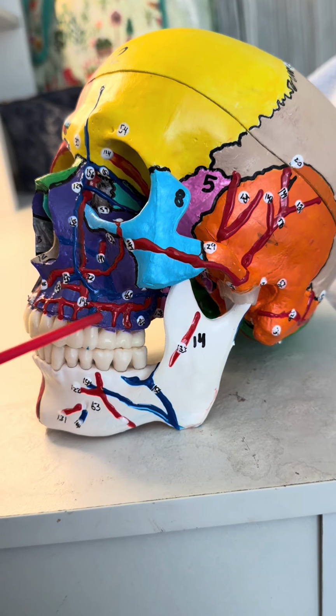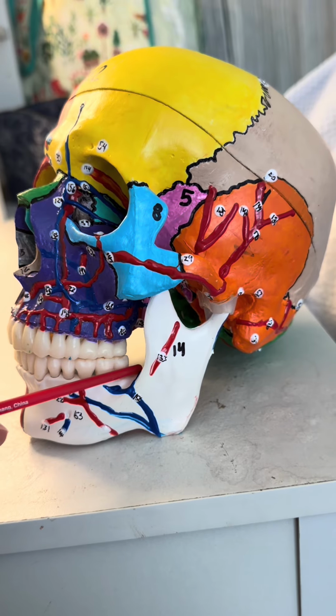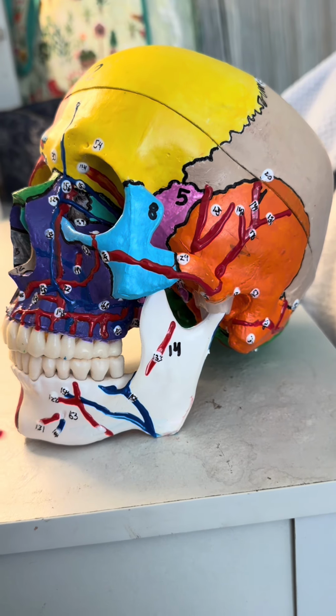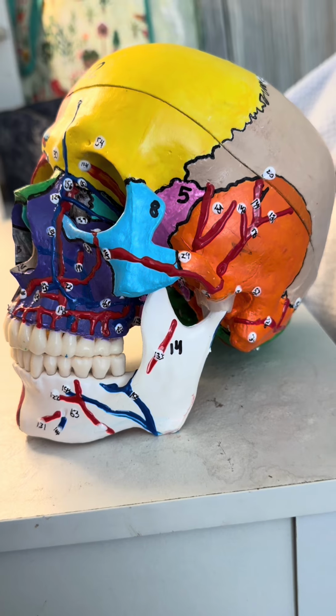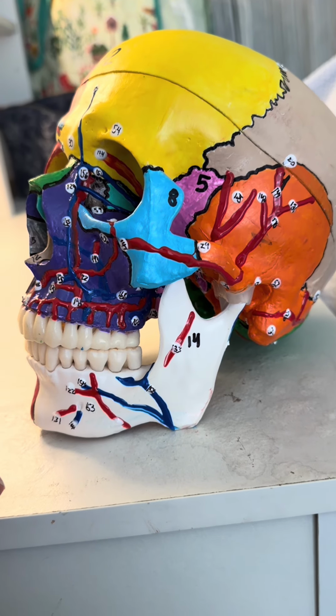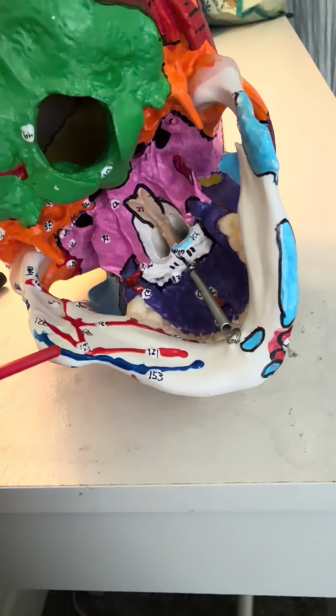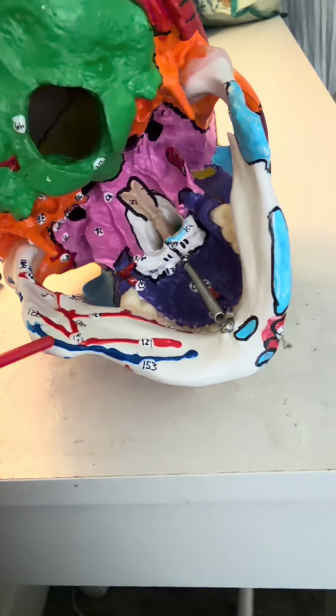152 spans across most of the face. It's the facial vein. It drains blood from the facial structures along the mandible, including nearby muscles and skin of the lower face. Number 153 can be seen from the inferior view of the skull.